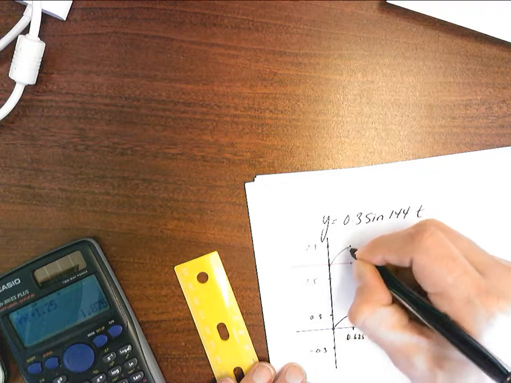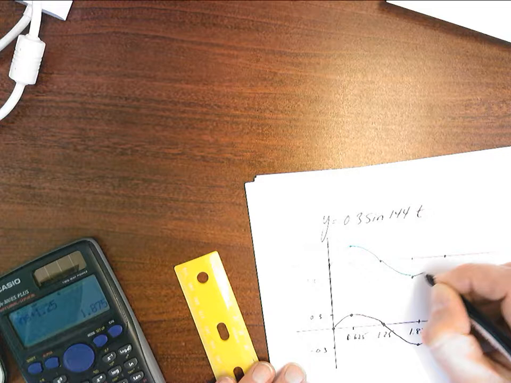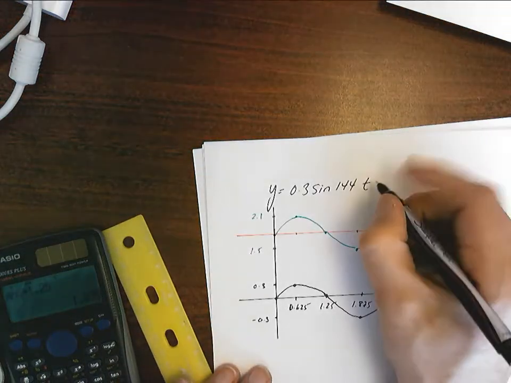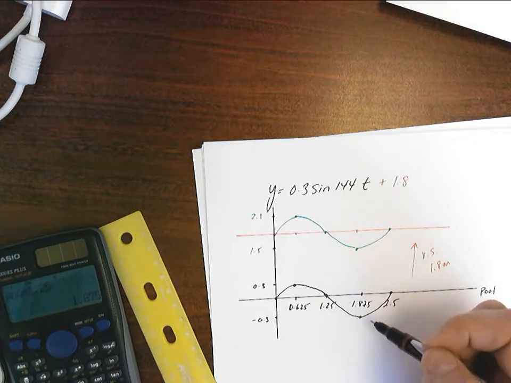So there we would have Milton. At least he's not smacking into the bottom of the pool anymore. And we take this equation and we add to it the plus 1.8 vertical shift. So that gets him out from smacking through the bottom of the pool.